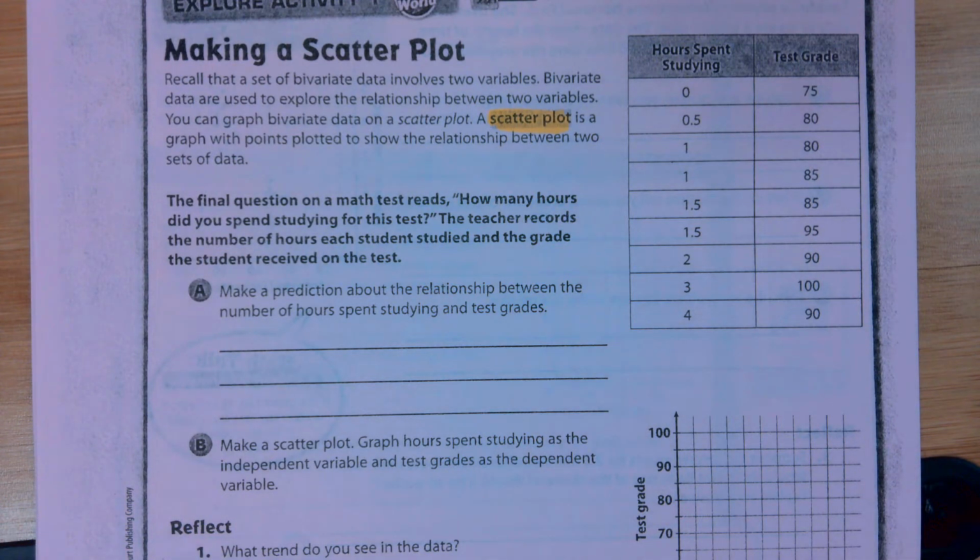Anyone want to share their prediction? What do we think? Jocelyn, go for it. The more you study, the better the grade on the test. Anyone get a prediction somewhat similar to what Jocelyn just said? Go ahead and raise your hand if you got something somewhat similar to that. Perfect. Did anyone write something different? Just out of curiosity? Yeah, Rashayla, what did you write? Okay, that's fine. Anyone want to share what they wrote that might have been a little different? That's okay. I think we all came to the same conclusion here, right? The more you study, the better grade you're going to get on the test.